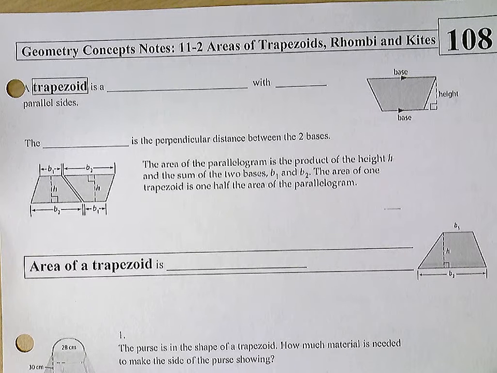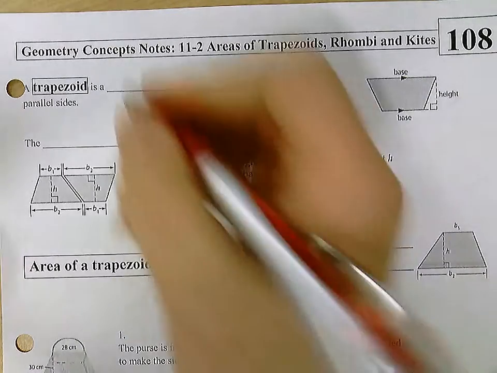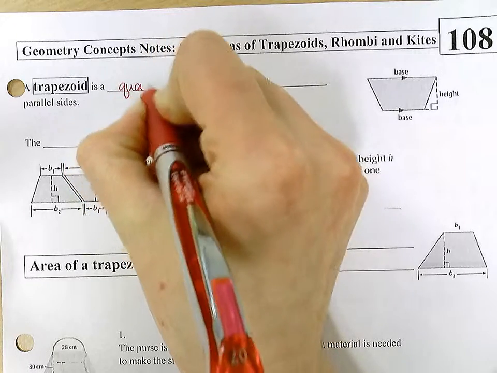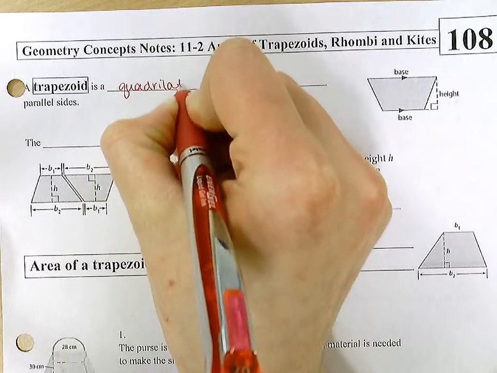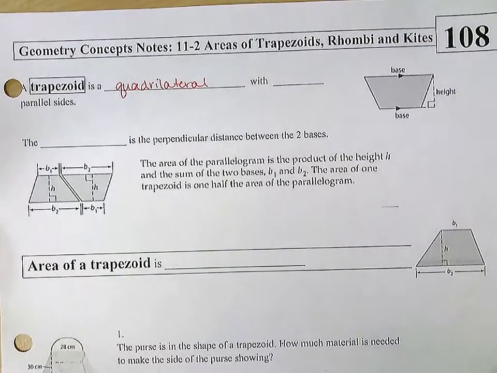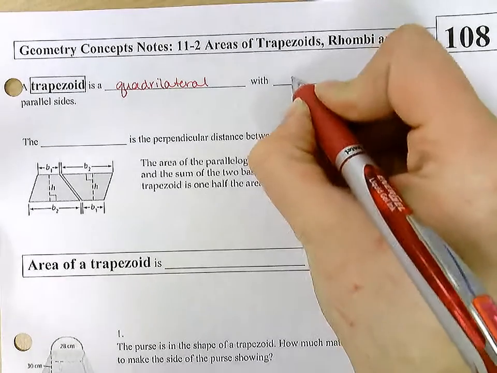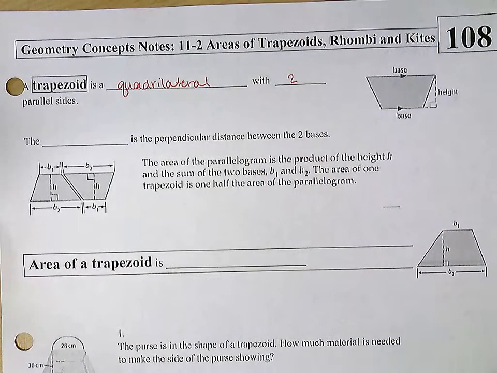Today we're going to go over areas of trapezoids, rhombi, and kites. Previously we went over area of parallelograms and area of triangles. Now we have trapezoids and rhombi and kites. If you forgot what a trapezoid is, it is a quadrilateral, a four-sided figure with two parallel sides.